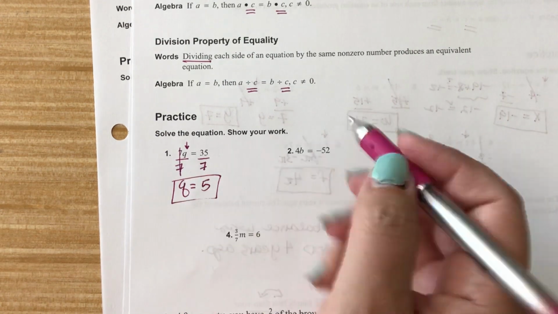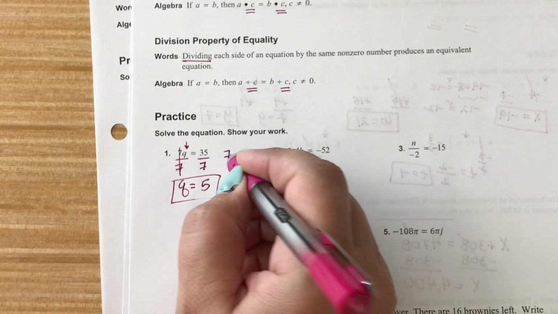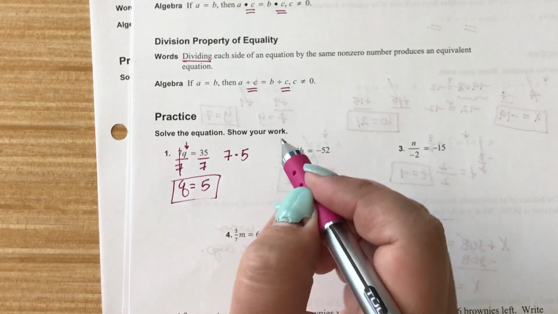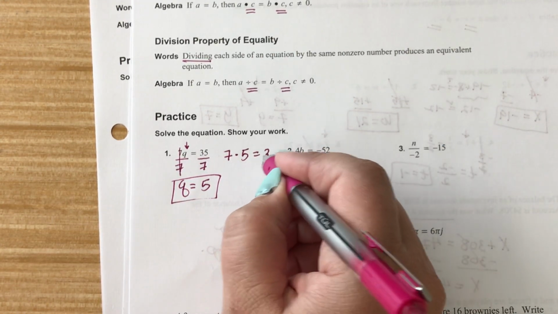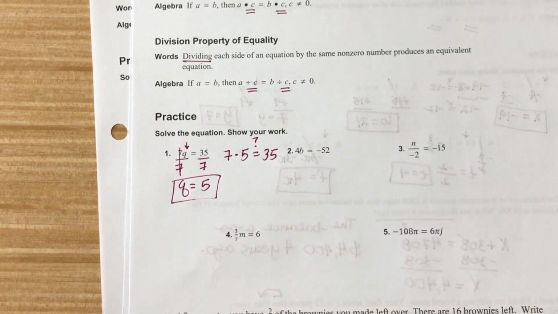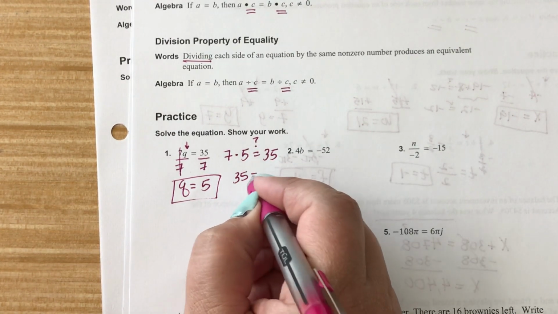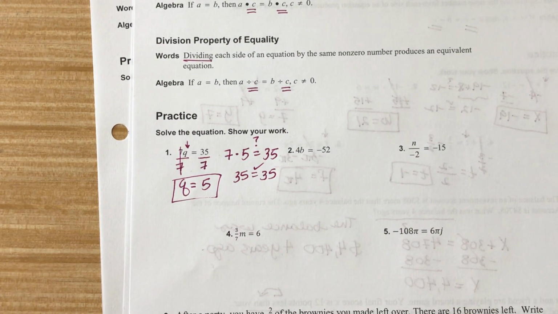Okay, and then I should be able to check that if I wanted to. We should be able to rewrite that original one and insert that 5 where the q was. So instead of 7 times q, we could say 7 times 5 equals 35, and confirm, is that true? Well, yeah, it is. 7 times 5 is 35. So we know that it checks out. Okay, that's how you would want to check your work.